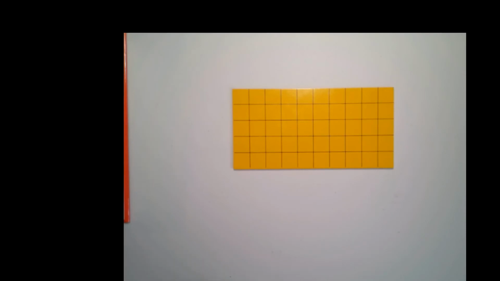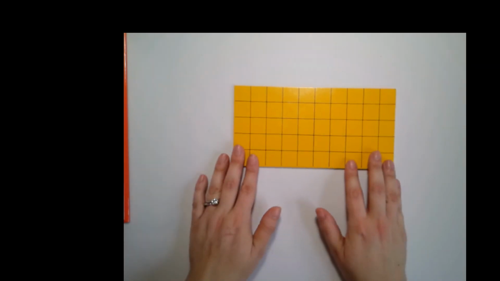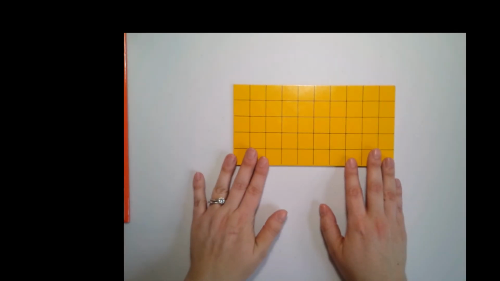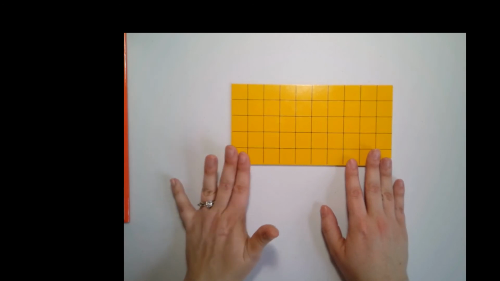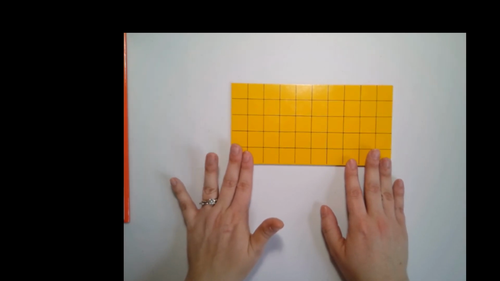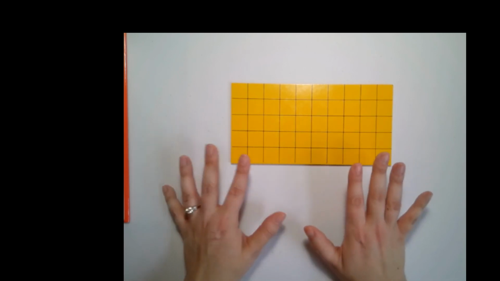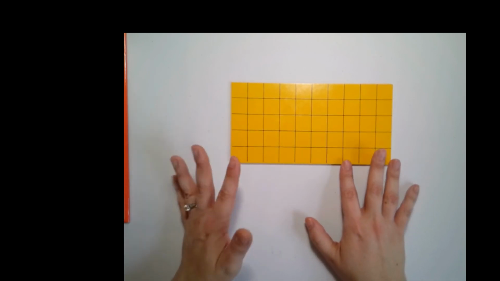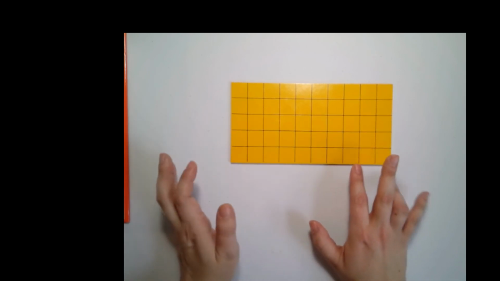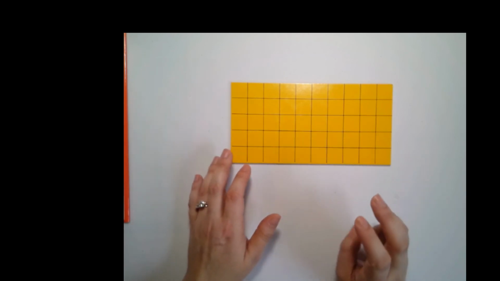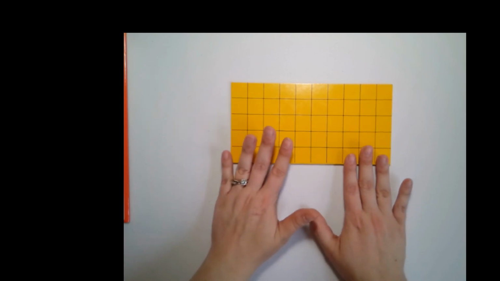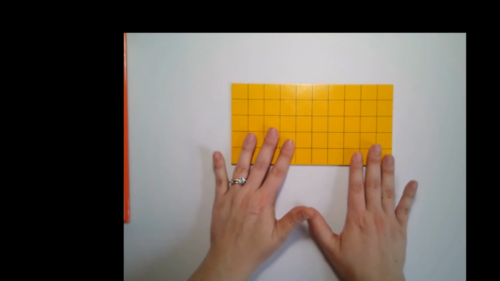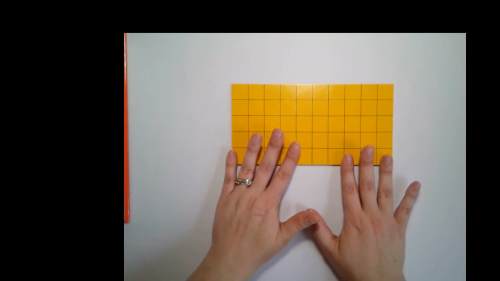So today we're going to talk about the area of a rectangle and the area of a parallelogram. So we've been using our yellow area material, and this might be a review for some of you. For some of you, it might be new information. But as we continue to explore area, it's important that we remember the foundational part of what we're doing.